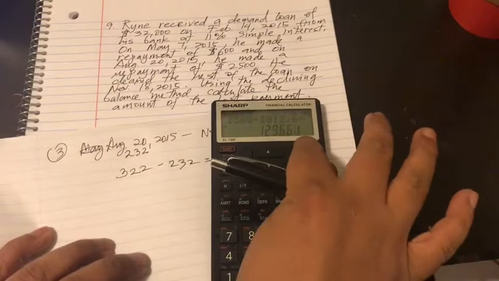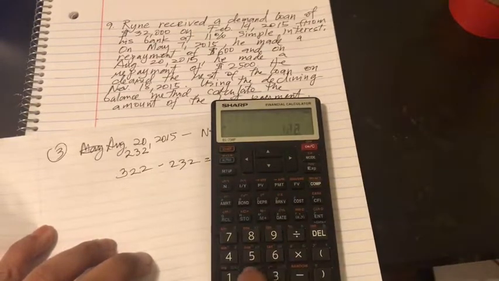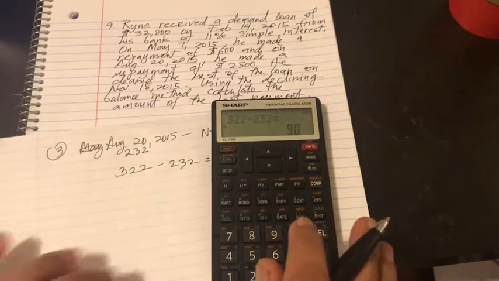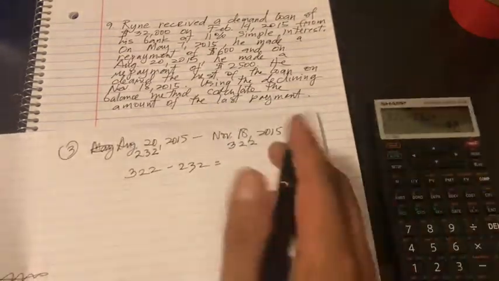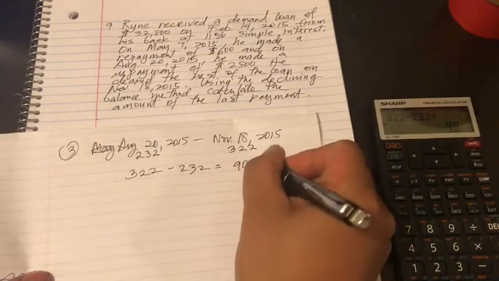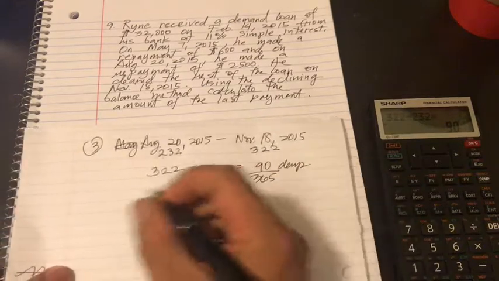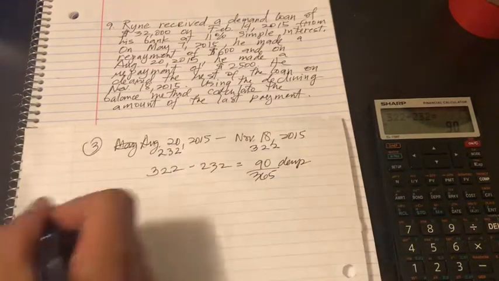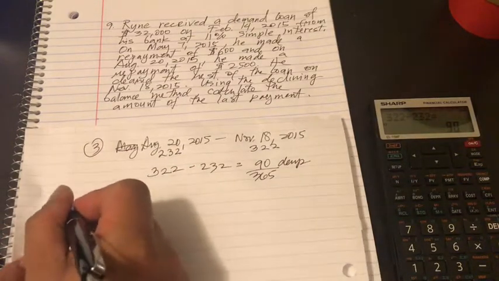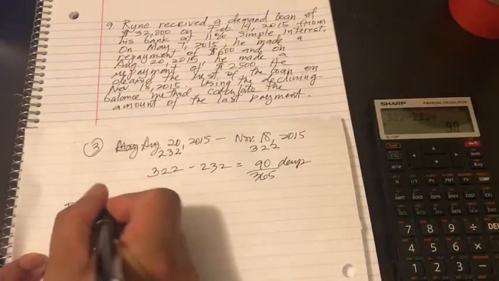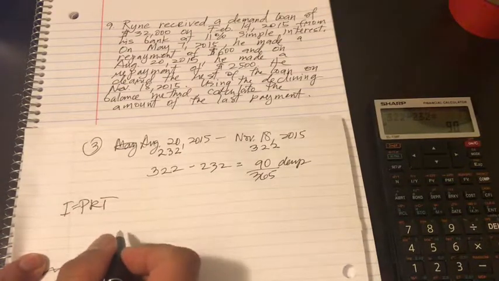322 minus 232 equals 90 days. So 90 days, again divided by 365 to put it into units of year. Now we get to the PRT. I equals PRT, and plug in accordingly.